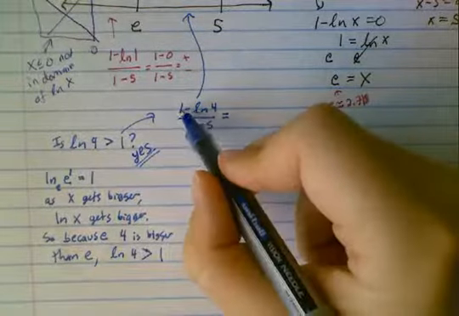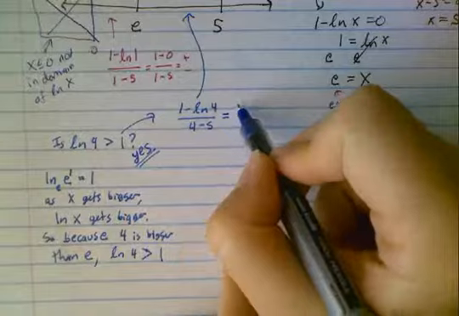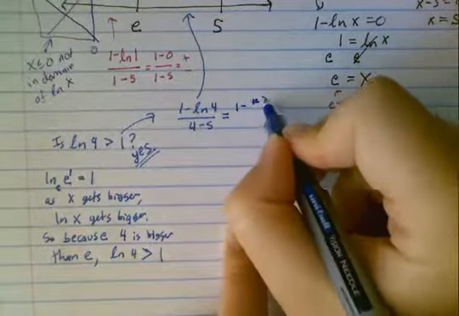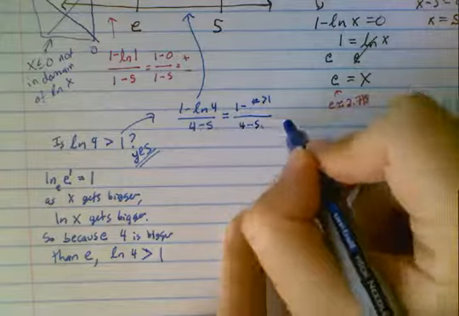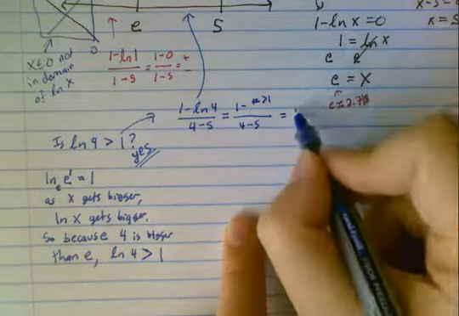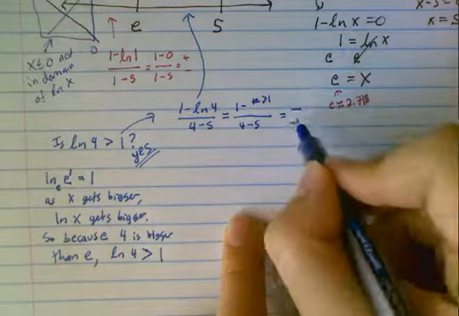And that means over here we have 1 minus a number bigger than 1, over 4 minus 5. So 1 minus a number bigger than 1, that's a negative. 4 minus 5, that's also a negative.